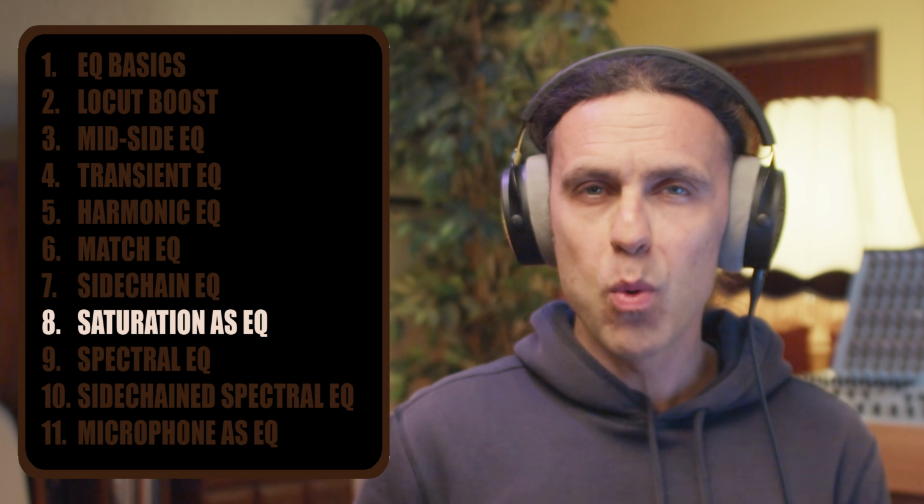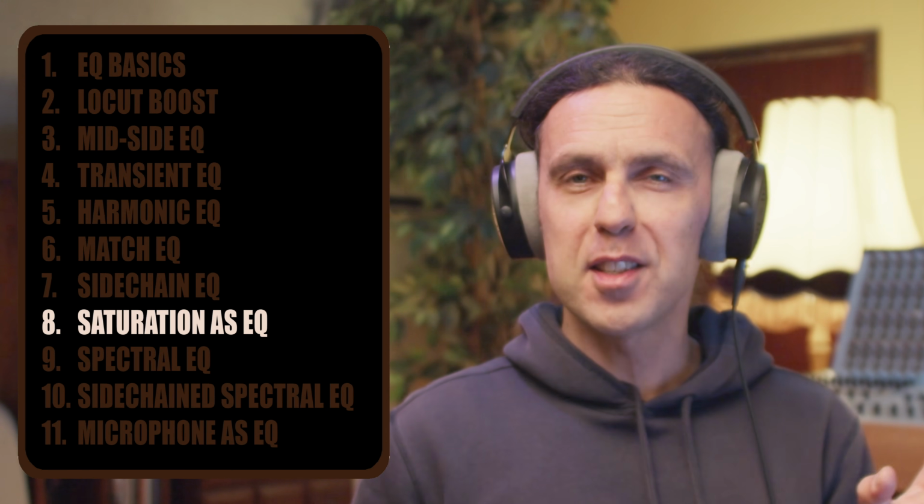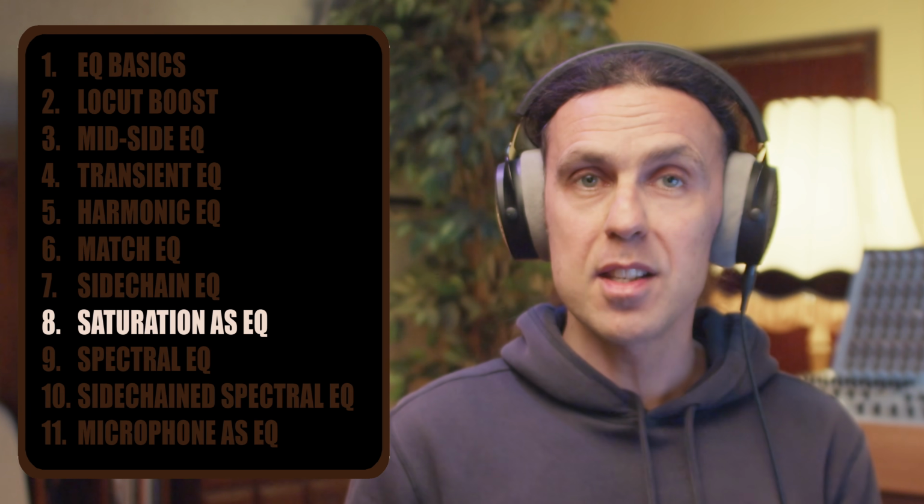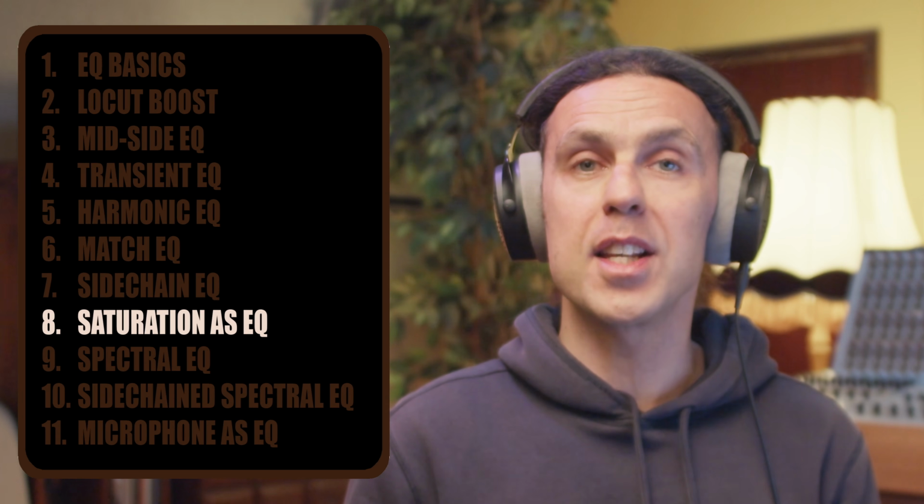That's very, very powerful. All right, now one of my favorite EQ tricks is not using an EQ as an EQ, but using saturation as EQ. I mean, what is that? Well, if you use saturation, what happens is that the saturator is adding harmonic content into what's already there.